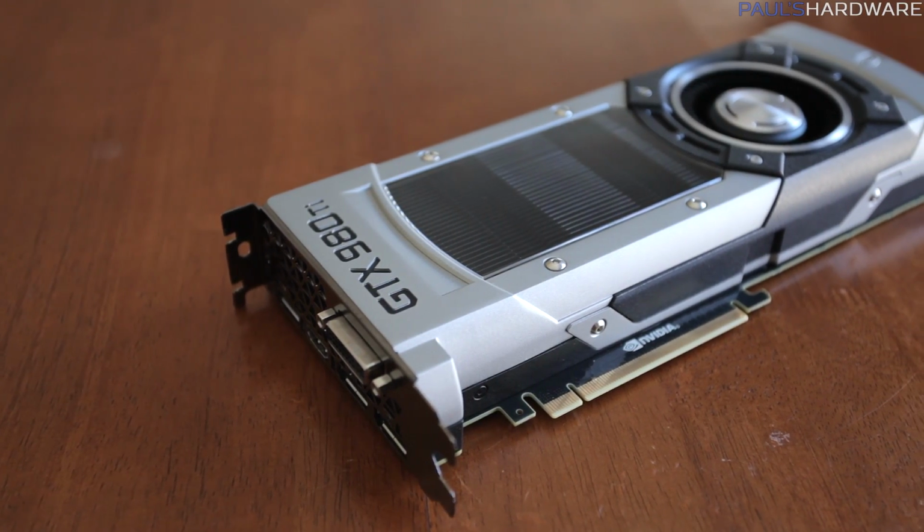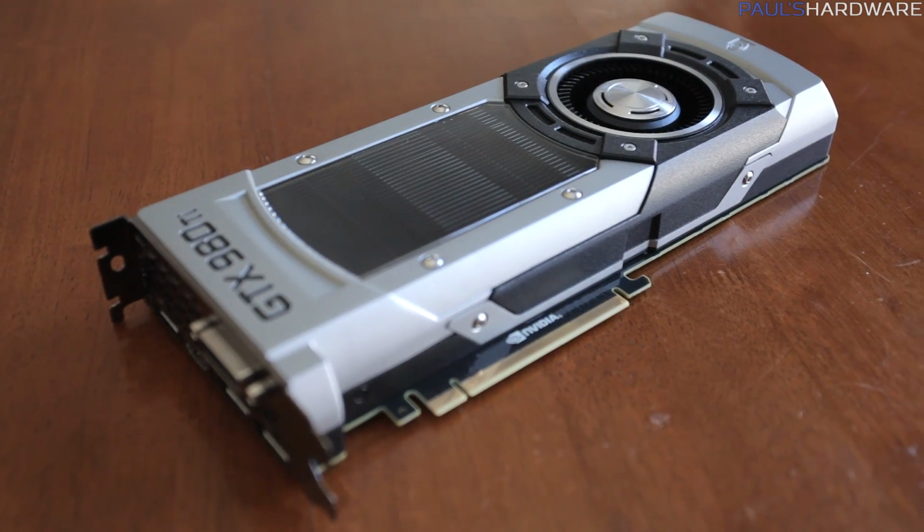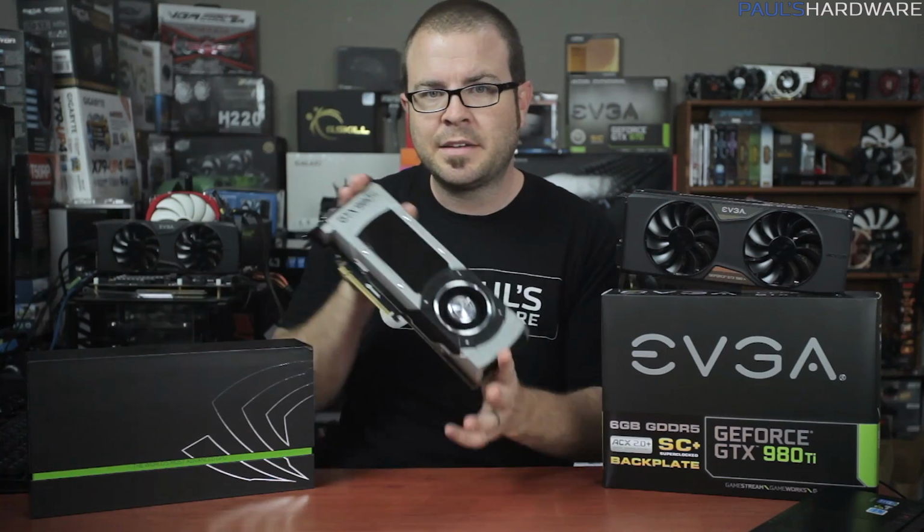I also want to point out that whereas I'm using these 980 Ti's as an example for this video, it really applies to all GPUs that have a reference design as well as custom versions. So whenever a GPU manufacturer like NVIDIA or AMD makes a new GPU, they almost always design a reference completed graphics card as well, like this one.